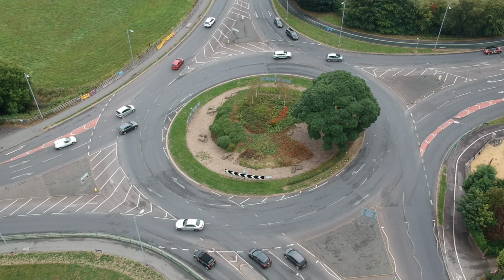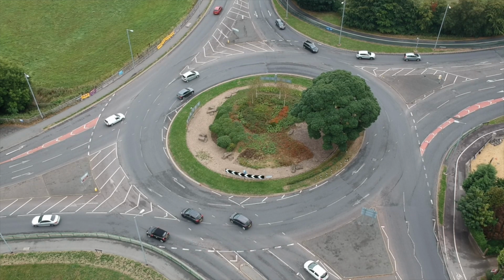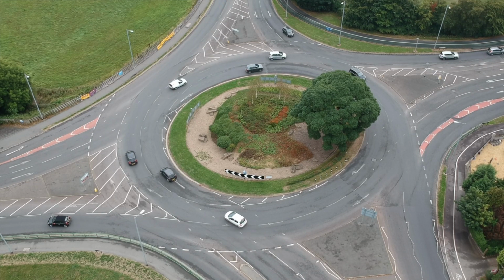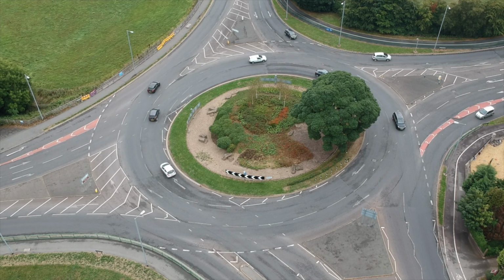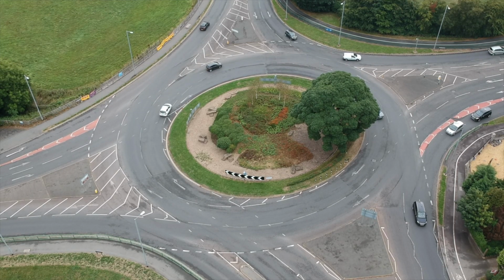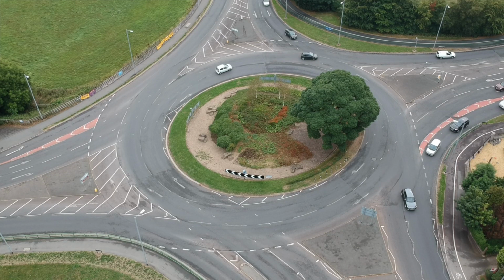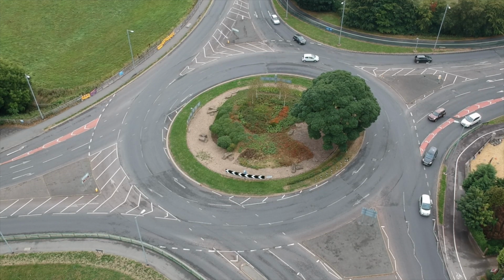So now, because of the unusual perspective you get, because we are around about 280 feet up from the roundabout, you can sit here and you can watch how the vehicles go.